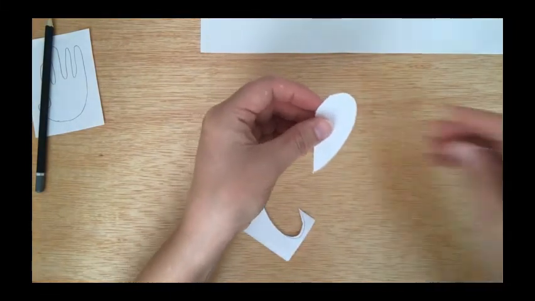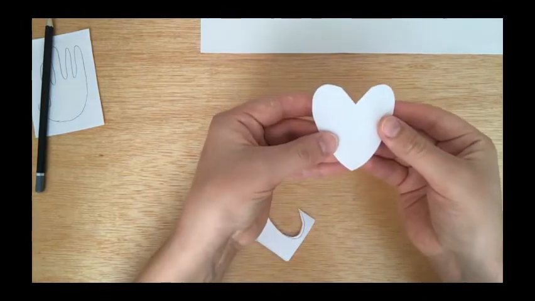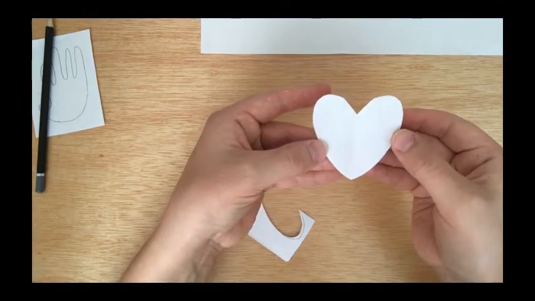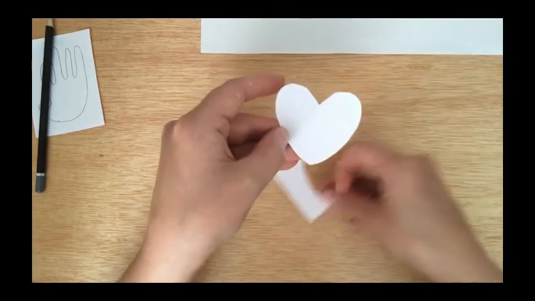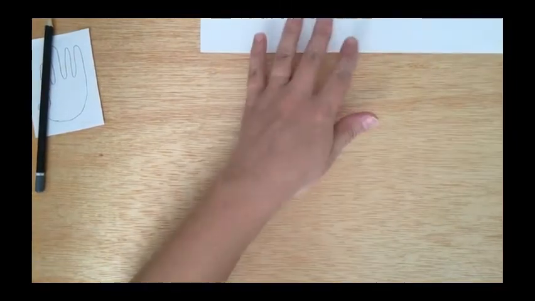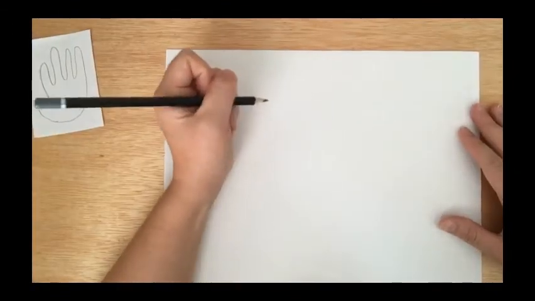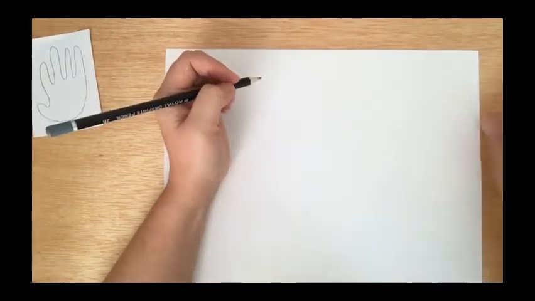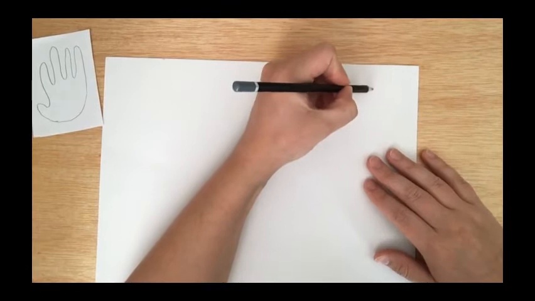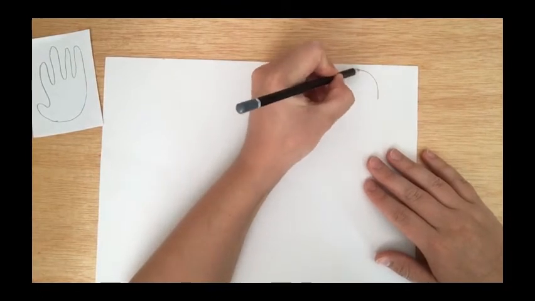And abracadabra, voila. I have a full-sized heart. Now, again, I forgot my black paper, so I actually have to do this the alternative way. So if you do not have any black paper at home, we're actually just going to draw our silhouette and then color it in. I'm going to do a heart again to keep it simple up here in the corner.